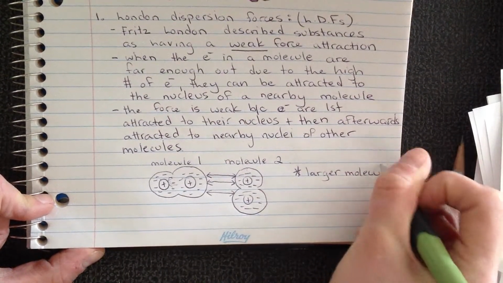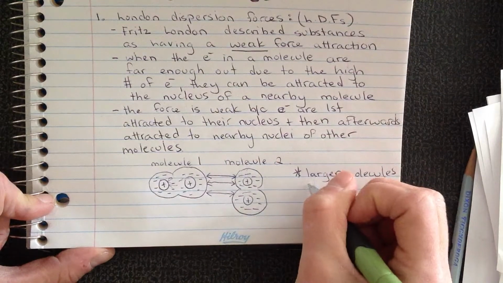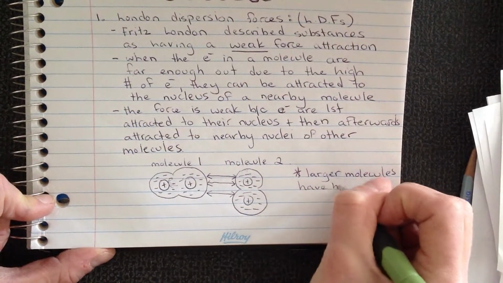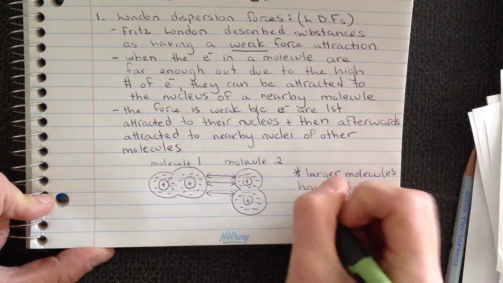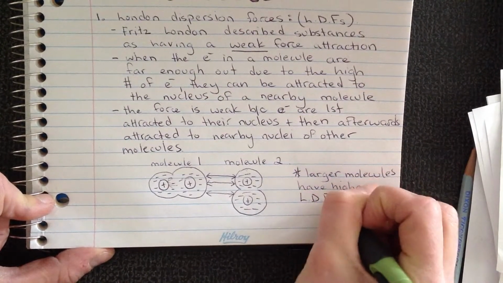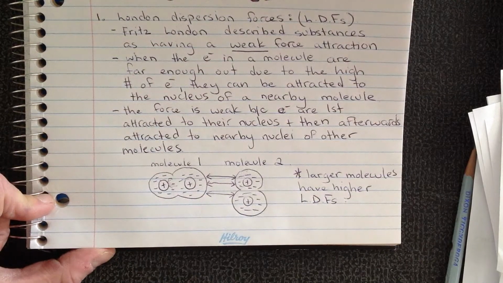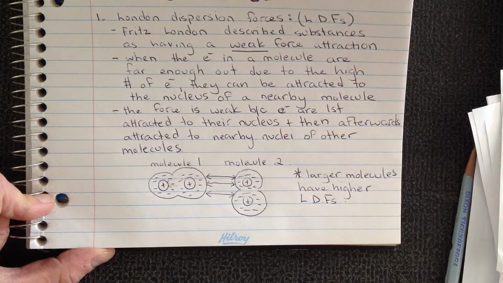molecules, no, I'll do this first. Larger molecules have higher LDFs. The reason for that is simply they have more electrons that are possibly able to be distracted by the other nuclei that could be around it. So it's hard for that molecule to always keep track of its electrons because the nucleus at some point could be a little bit too far away. So instead, it's going to be attracted to a nearby nucleus of another molecule.